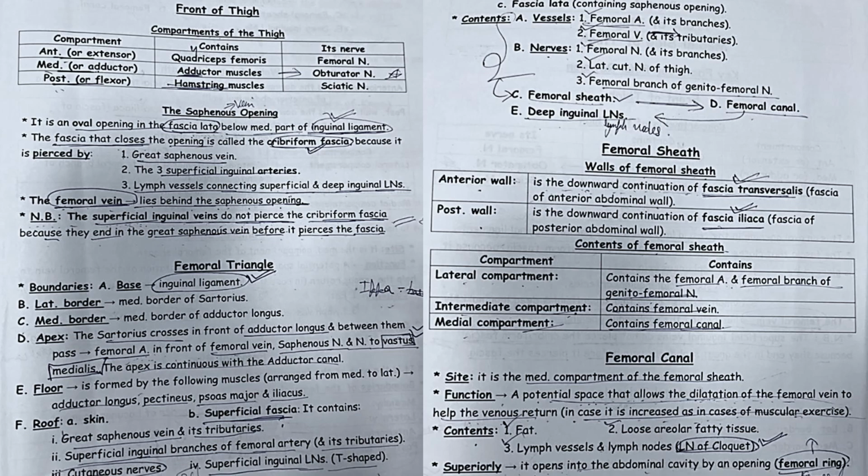Why is it not doing that? Because it ends in the great saphenous vein before it pierces. So it ends and continues as the great saphenous vein, way before the fascia.